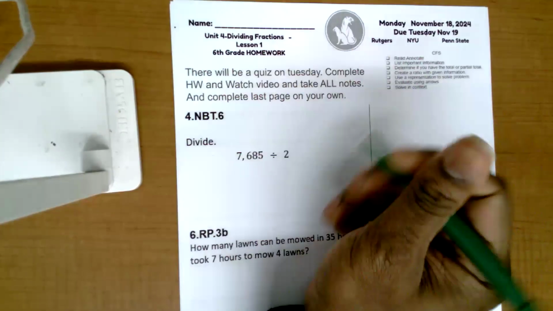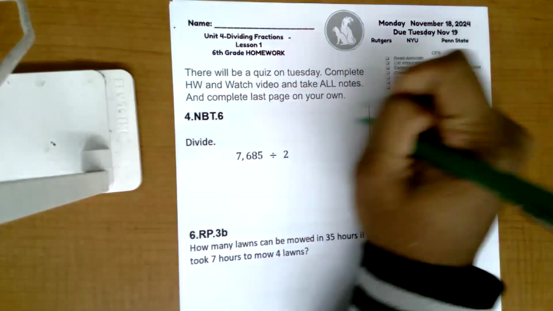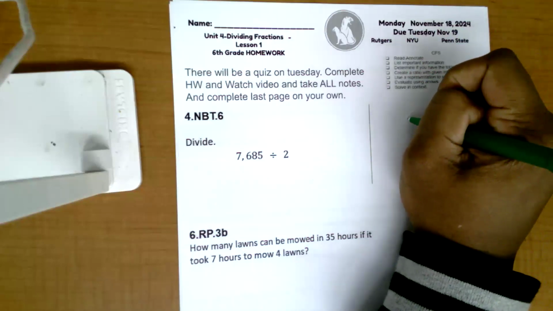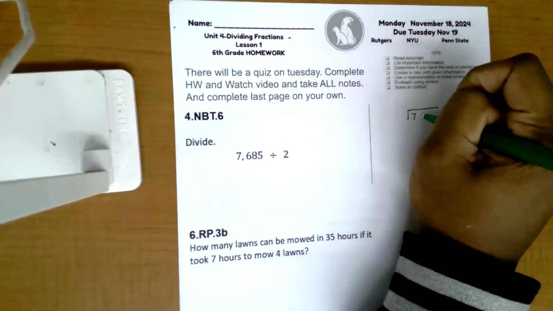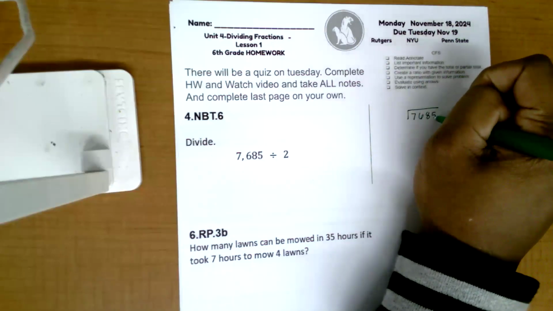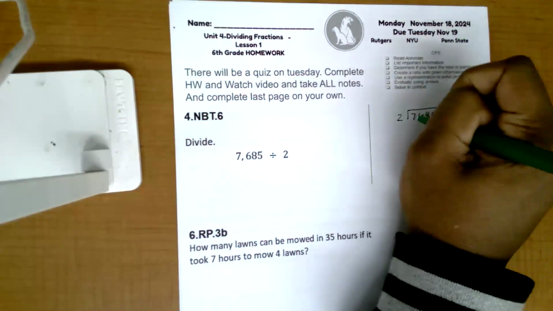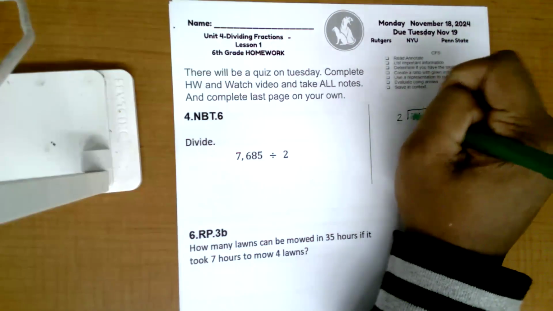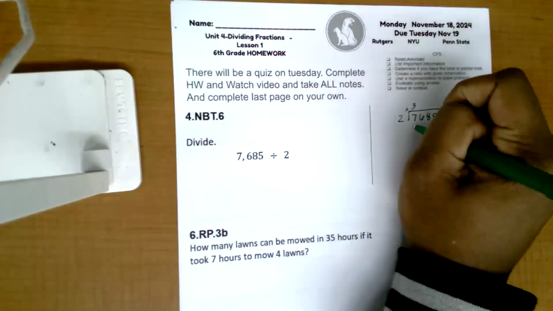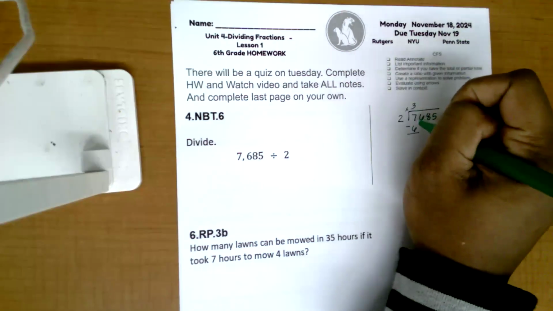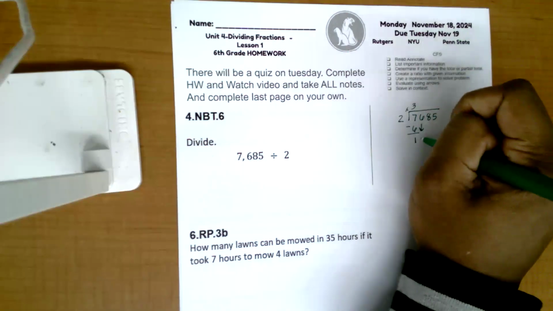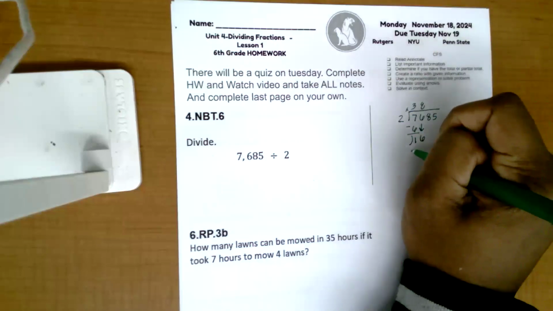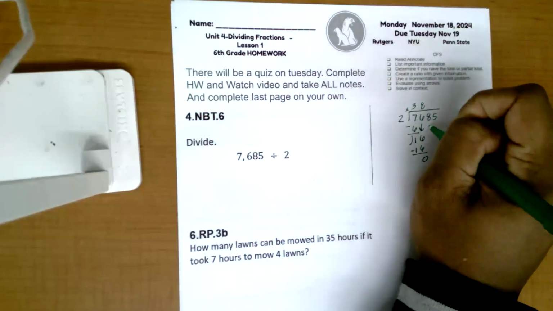All right, so we have 7,685 divided by 2. Since 7,685 is written first, it is the dividend and it goes under the house. It's this divided by this. Two goes into seven three times. Three times two is 6. Line it up, subtract. 7 minus 6 is 1. Pull down the 6. And then divide. 2 goes into 16 8 times. Minus 16 is 0. Pull down your 8.